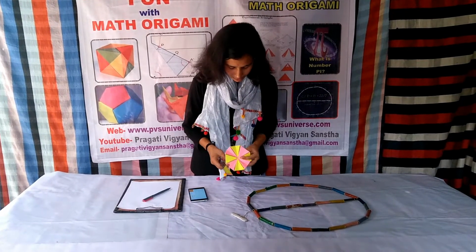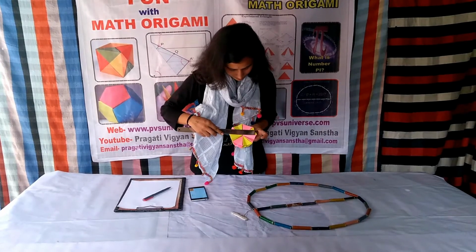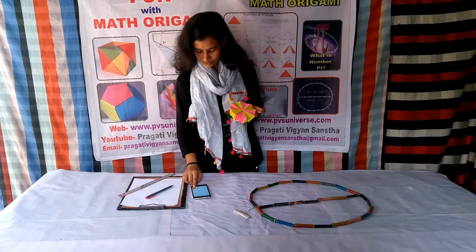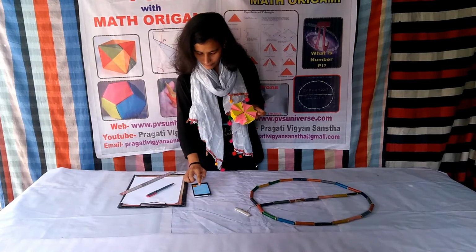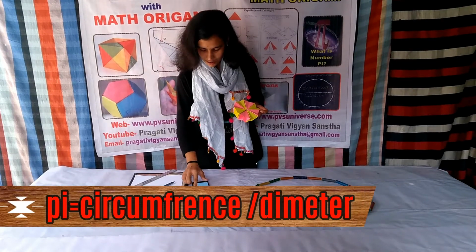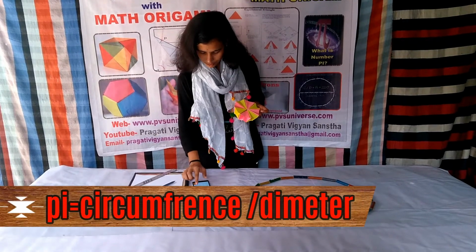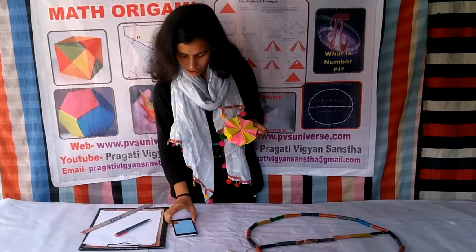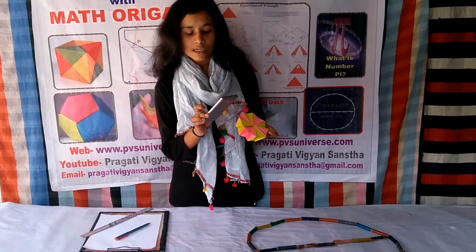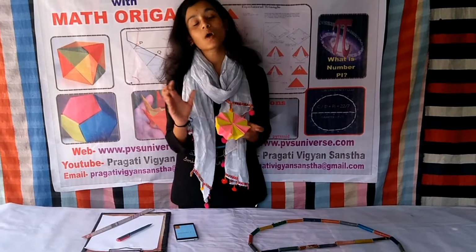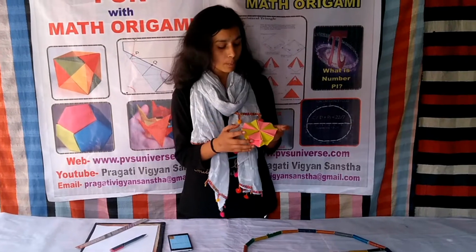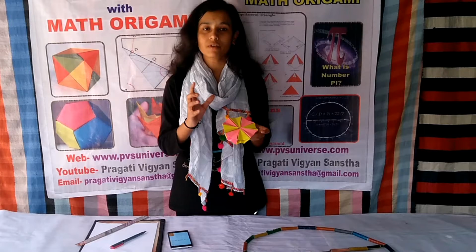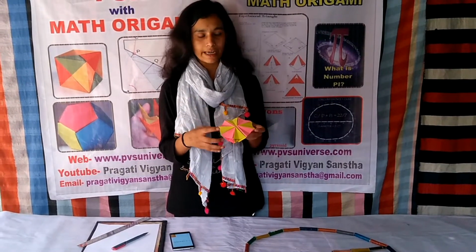I will measure the diameter of this circle. It is 11.5. So I will divide 36 by 11.5. I get 3.13043. It is just approximate to pi, which is 3.14159 and goes up to infinity without repeating itself. So that is the actual pi.